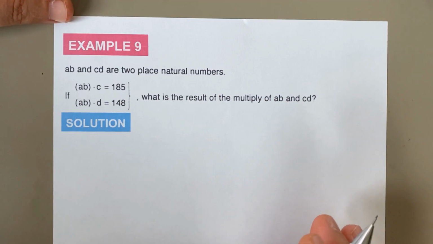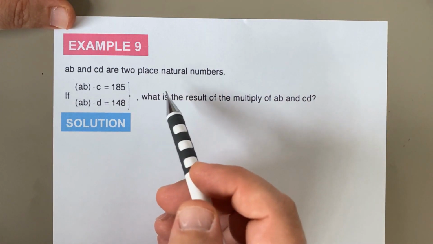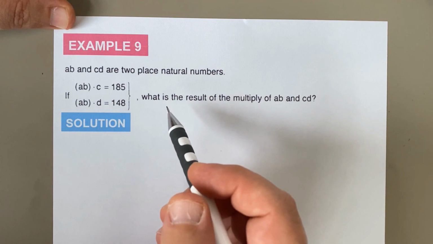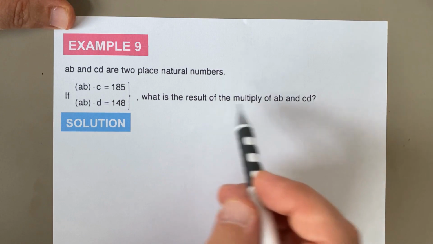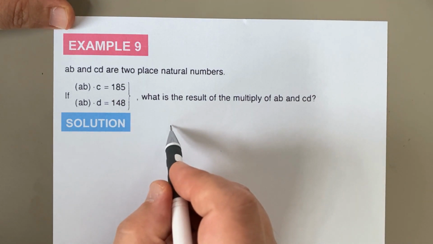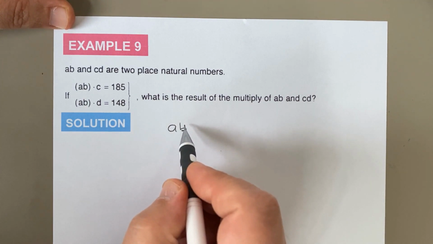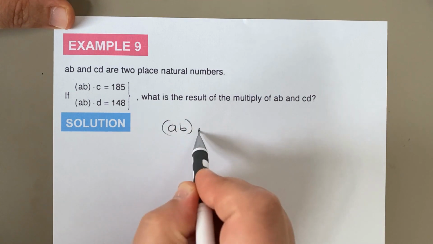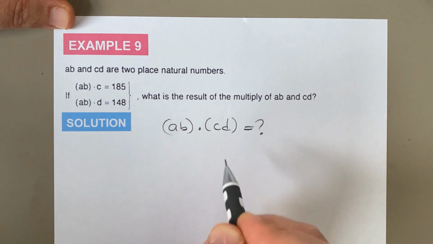That's a nice question. Let's read. AB and CD are each a two-digit natural number. Two equations have been given for us to use. Pay attention to what it asks us. It's asking us for the result of the multiplication of AB and CD.